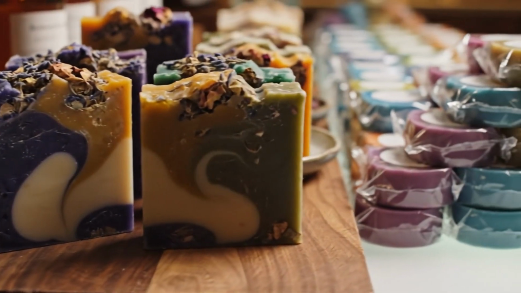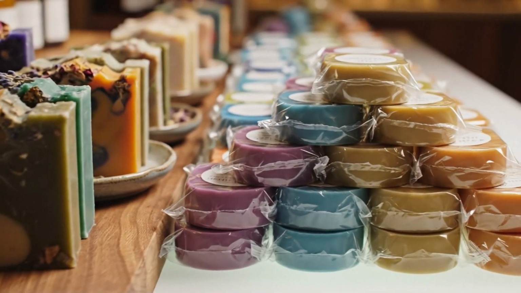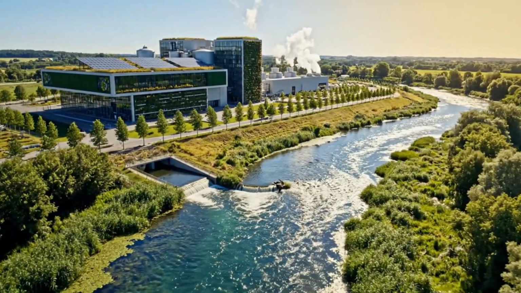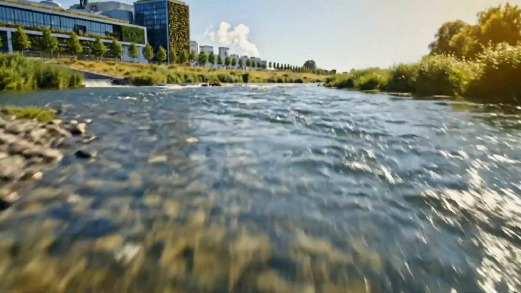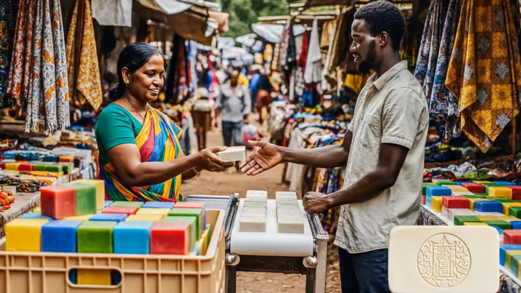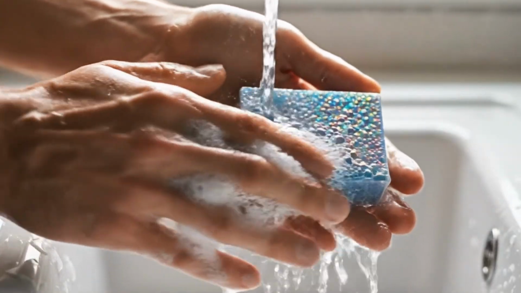From artisanal boutique creations to industrial staples, soap serves diverse needs and preferences. Eco-conscious soap production ensures that cleanliness doesn't come at the cost of the planet. Soap, a simple yet transformative invention, continues to protect lives, inspire innovation, and connect cultures globally.